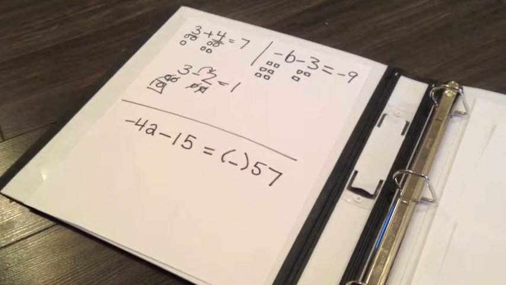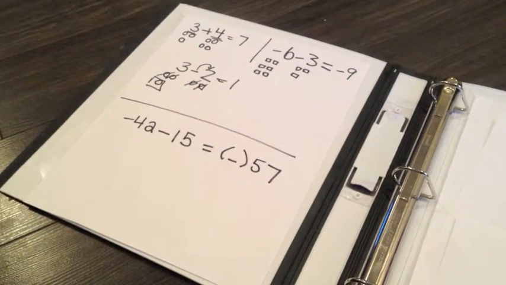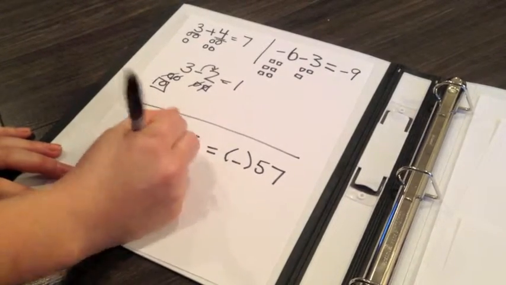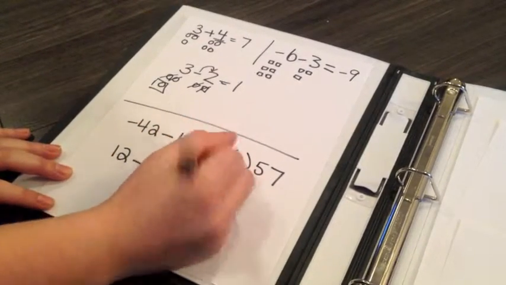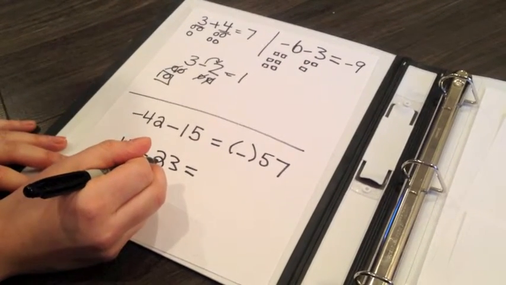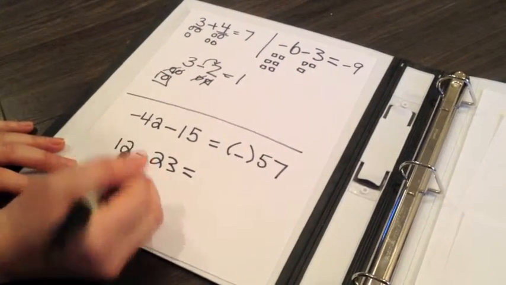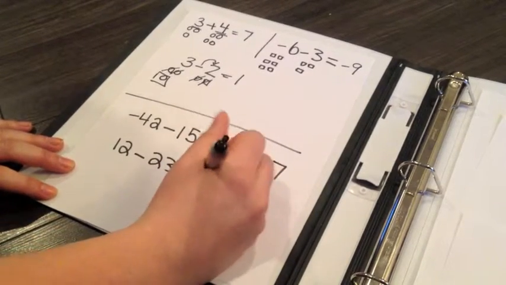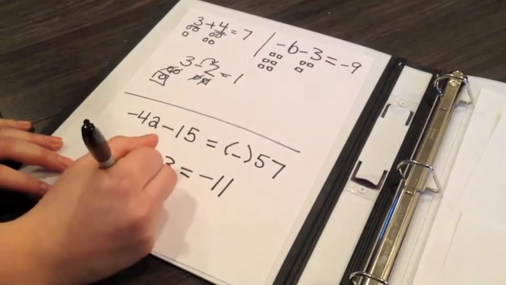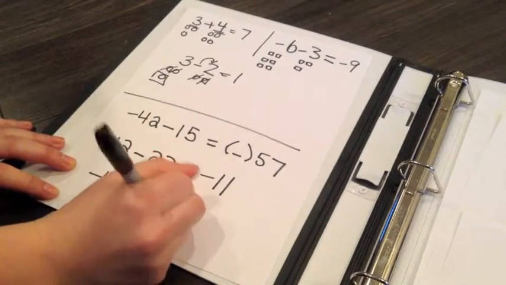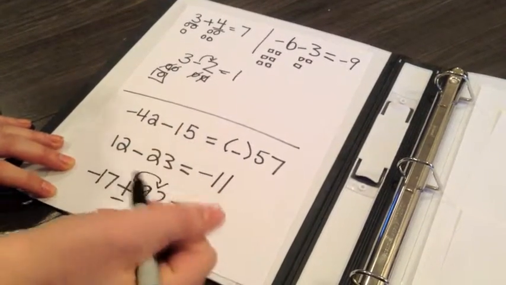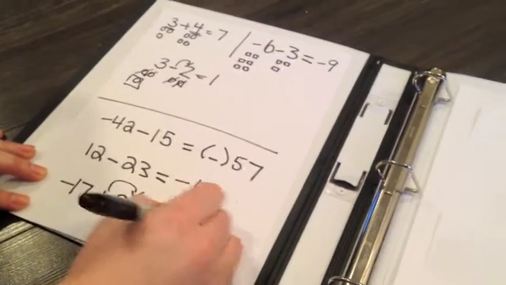The big number minus the little number. Keep the sign of the big number. For instance, 12 minus 23 equals a negative value because the larger integer belongs to a negative sign. Negative 17 plus 92, we know will be equal to a positive value because a positive applies to the 92.